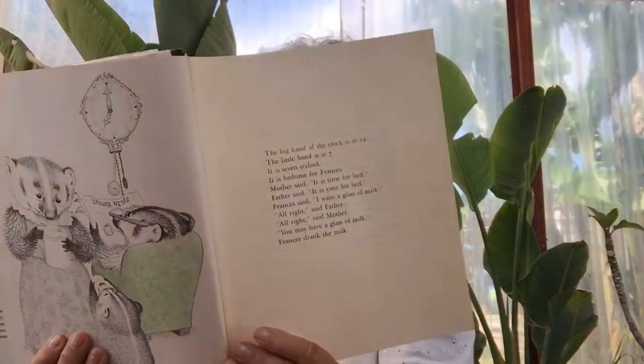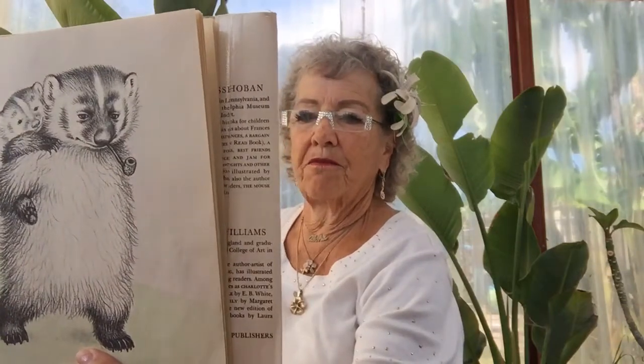Here we go. The big hand of the clock is at 12. The little hand is at 7. It's 7 o'clock. It's bedtime for Francis. Mother said it's time for bed. Father said, time for bed, Francis. Francis said, I want a glass of milk. All right, Francis, you may have a glass of milk. Carry me to my room. All right. Piggyback. So Father carried her piggyback to the room. Father kissed Francis goodnight. Mother kissed Francis goodnight.